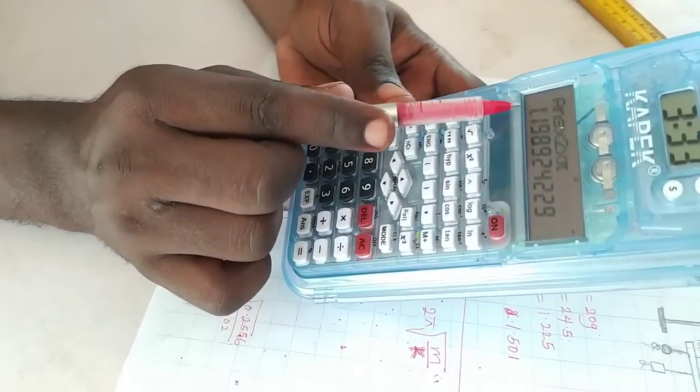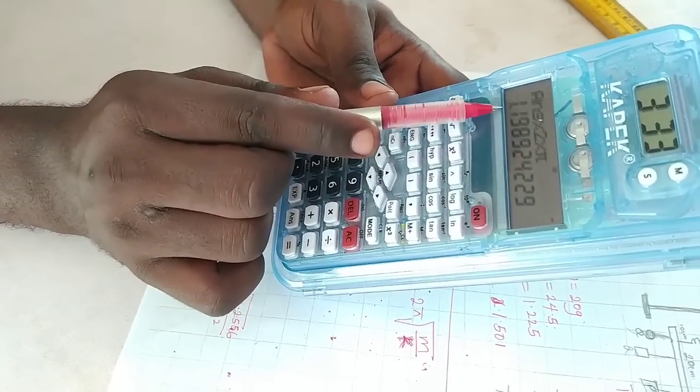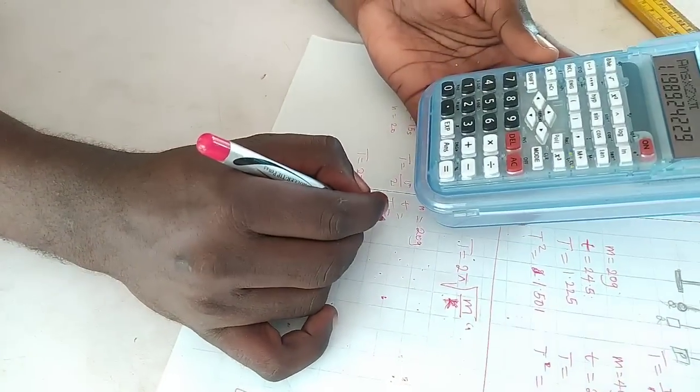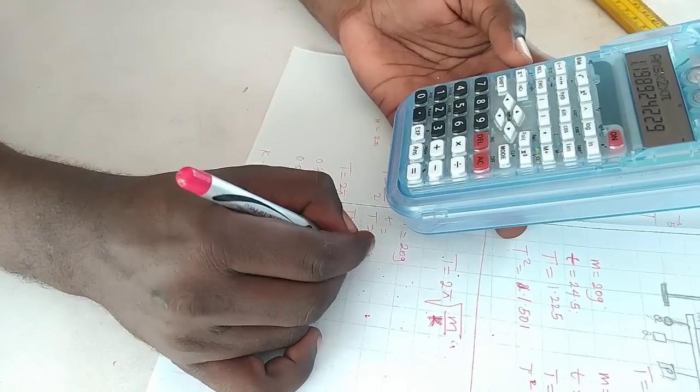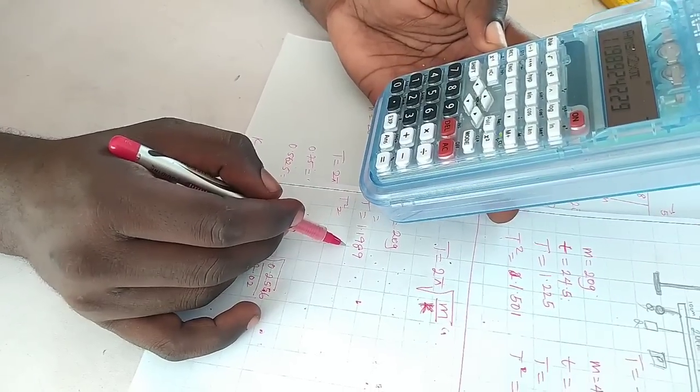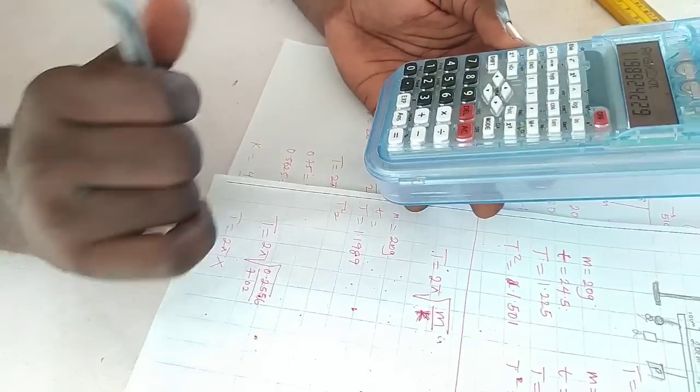So you see, we have our period to be 1.1989. So write it down. Your period is 1.1989 to 4 decimal places. Are you seeing this now? Okay. So what's the next thing to do?